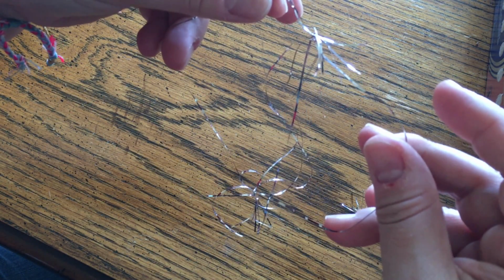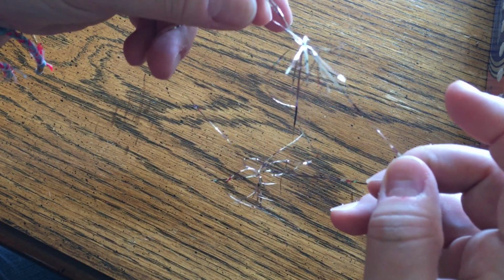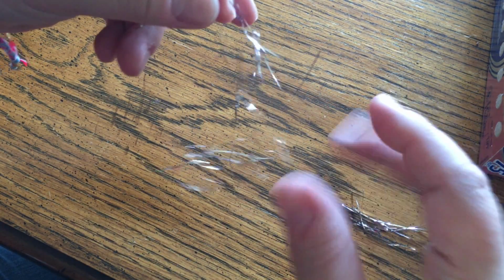They're all going to separate, but they're going to be tied together at the ends. So it will look like an orb or a circle or a globe. So now that we've got our tinsel orb ready to go, we just have to charge our PVC stick.